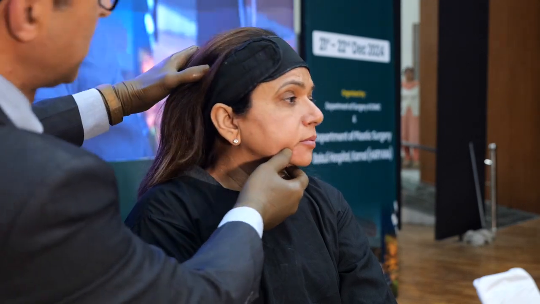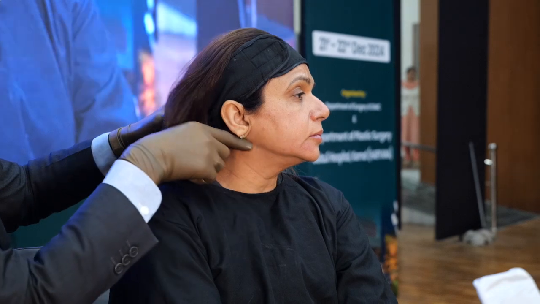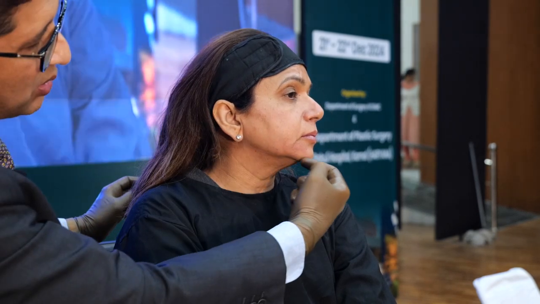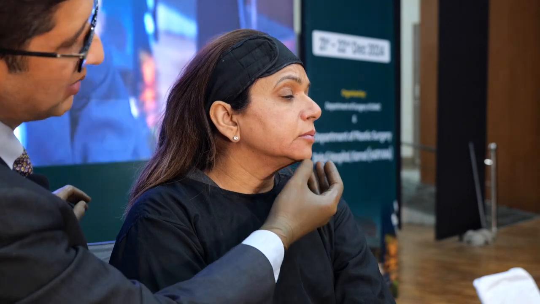Here we have given that turgidity back to her lips. You can see the marionette triangle has also improved. The jawline was quite saggy with jowling, now it's almost straight. If we draw a line from the lower lip, the chin is almost at the same level. Earlier it was protruded.